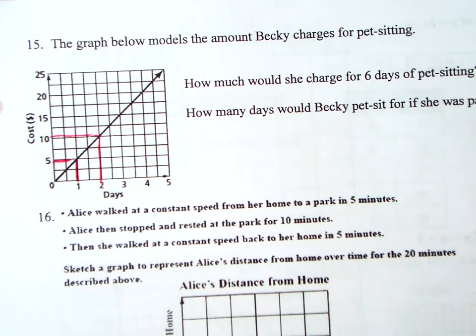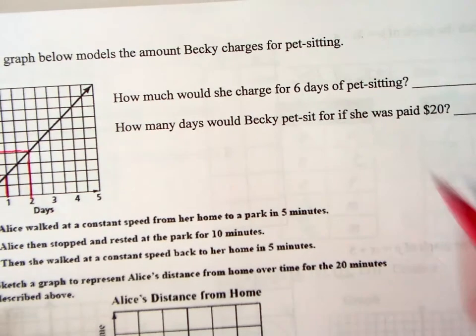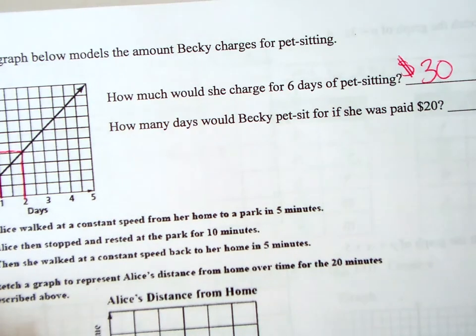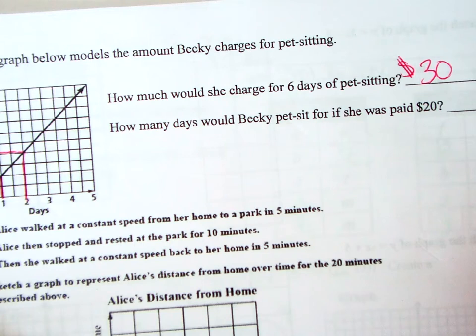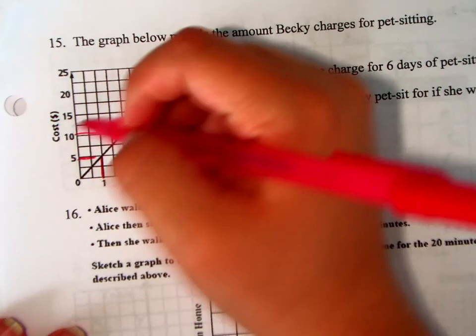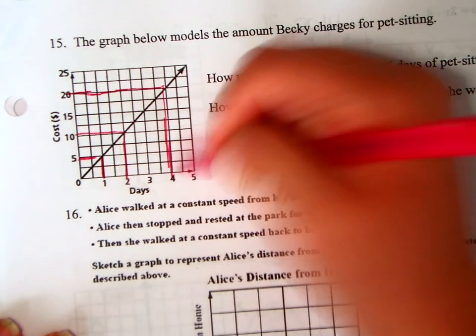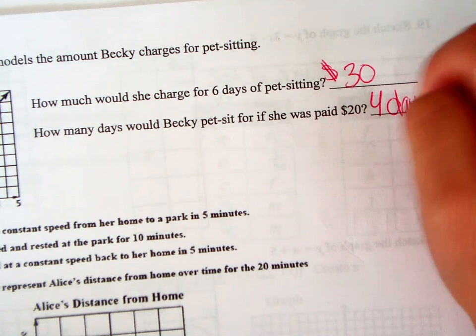So what is our answer? $30 for 6 days. And how many days would Becky pet sit for if she was only paid $20? We'll find 20 on the cost, hit it, and then go straight down. It's 4 days. So it's about knowing where to go on the x or y axis.